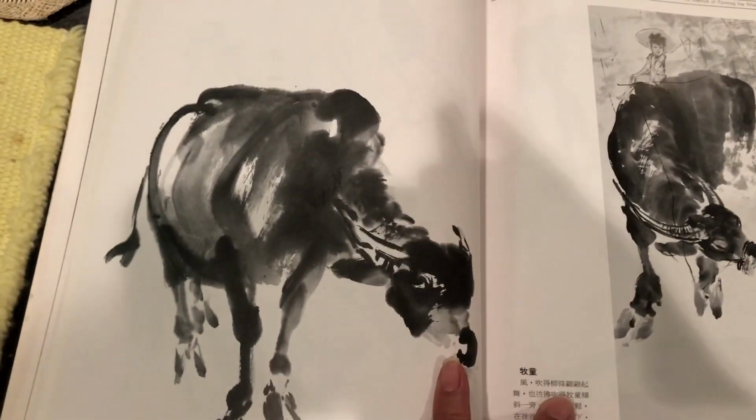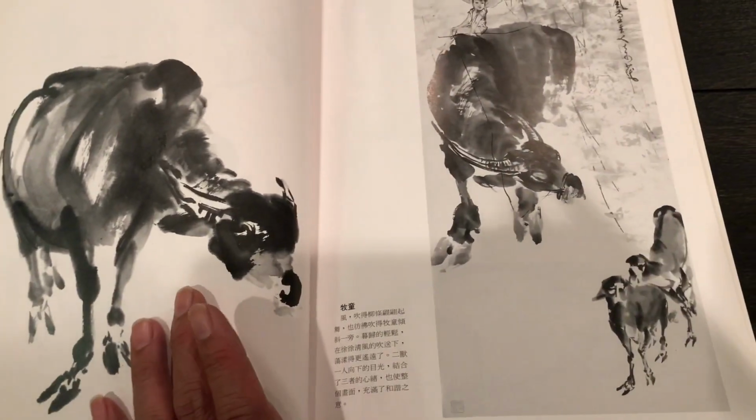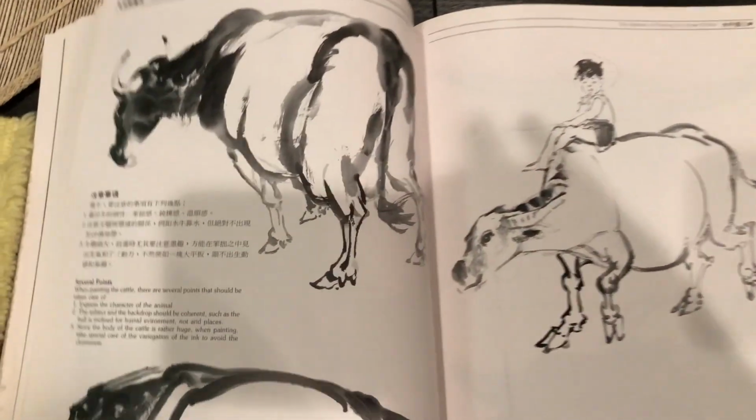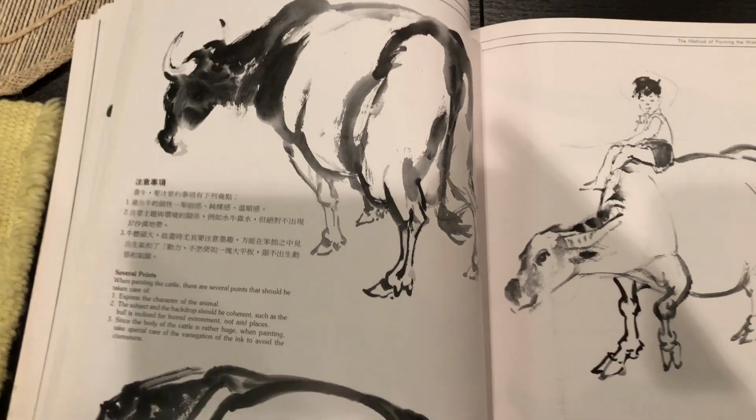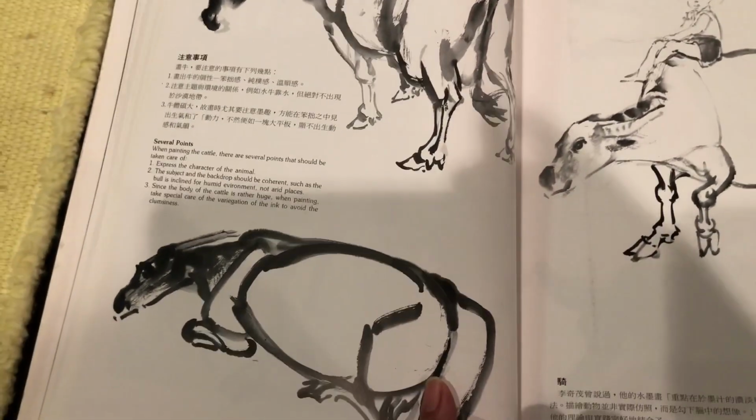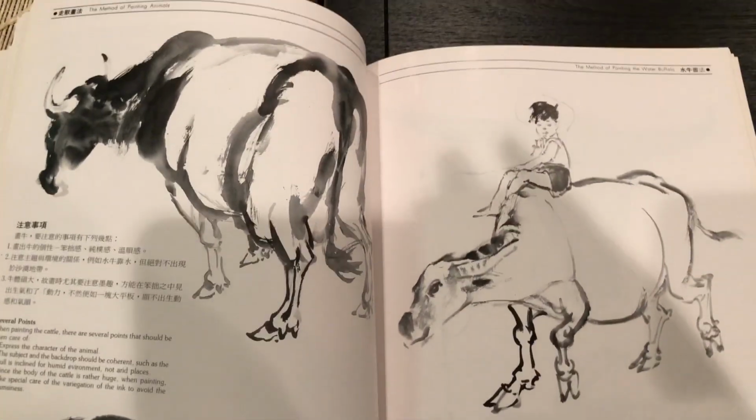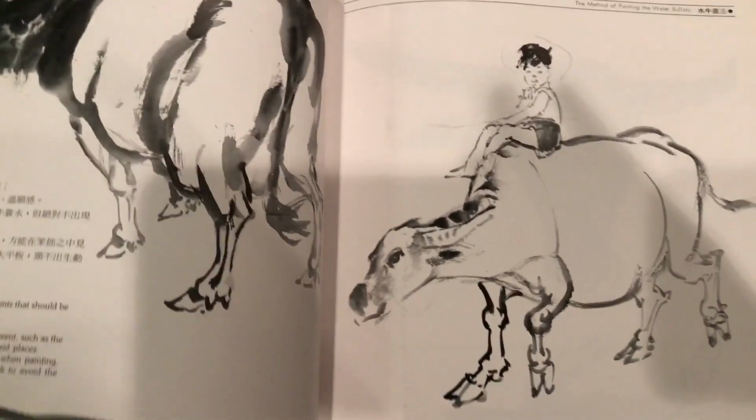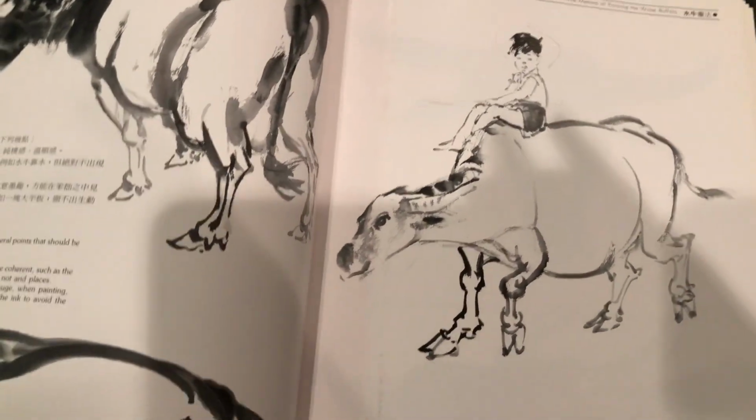Now we get into water buffalo, very, very iconic subject. This sort of child riding a water buffalo is like a theme that you see in a lot of classic Chinese paintings.